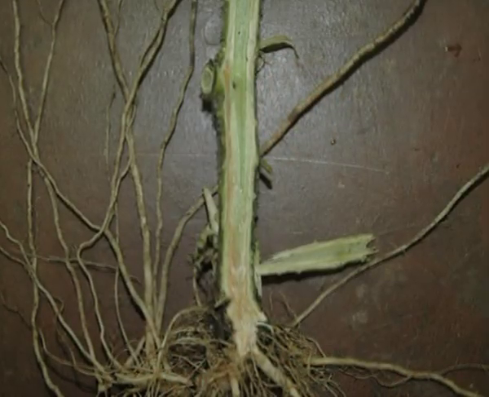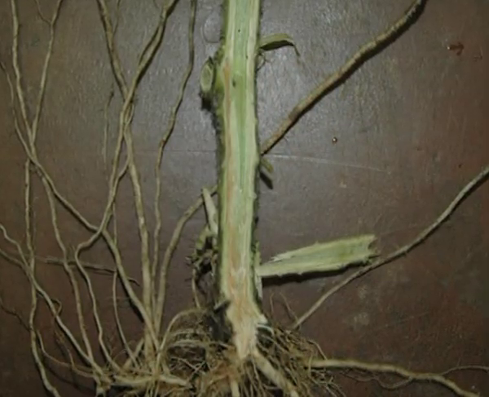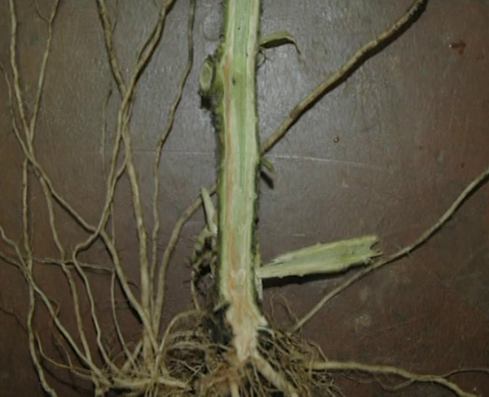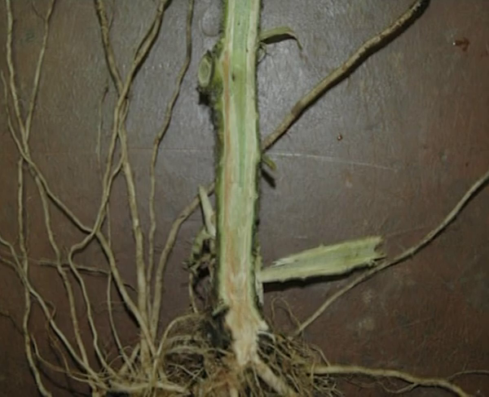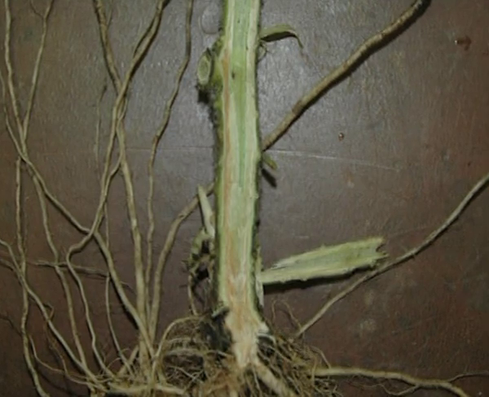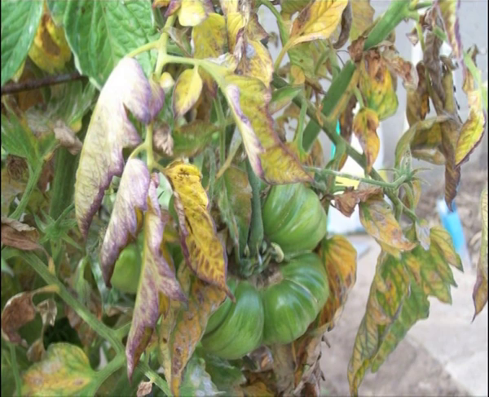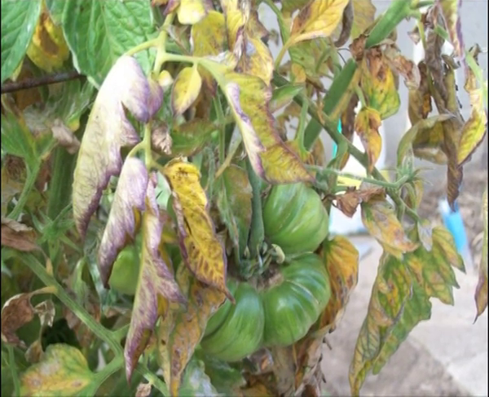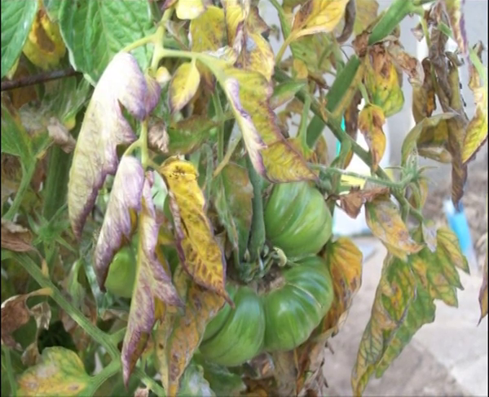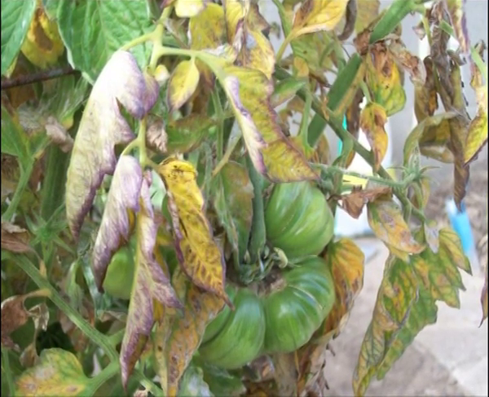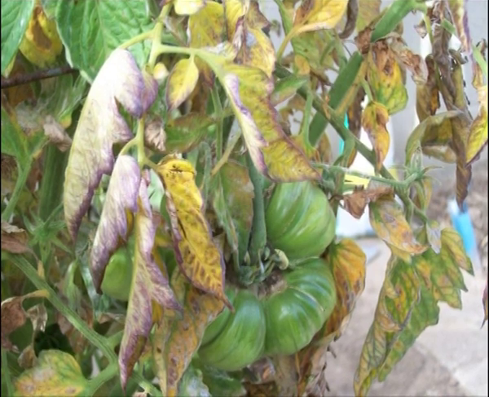A light tan discoloration in the stem, similar to that caused by Fusarium wilt, may be found, but is usually confined to lower plant parts. The discoloration is typically lighter in color than with Fusarium wilt. Symptoms on one side of the plant only are sometimes seen. Next is the epidemiology of the disease.